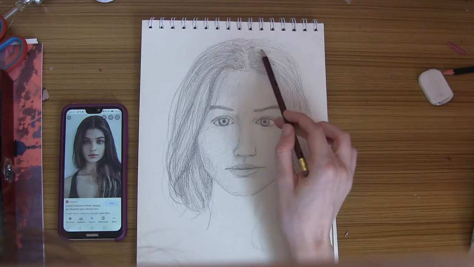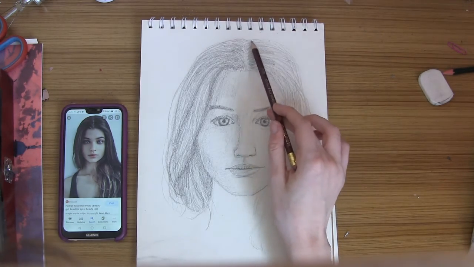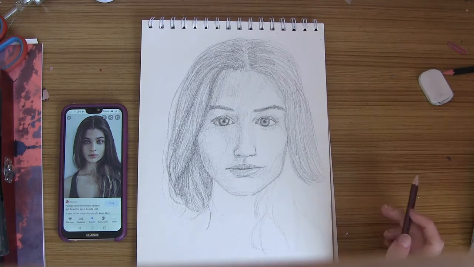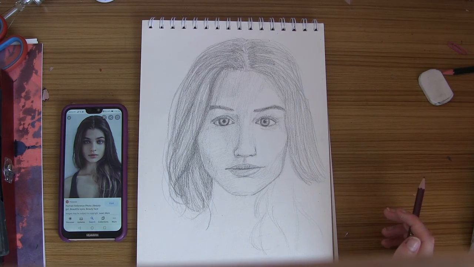Hey, Abby, can I have the stool? No. I'm filming. Please leave. Sorry. Close the door.